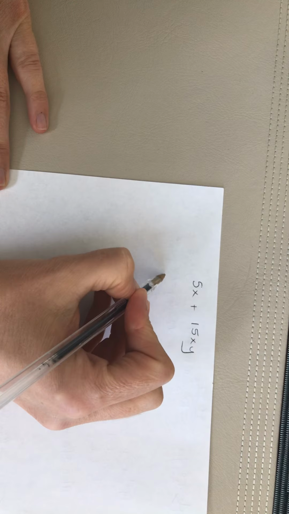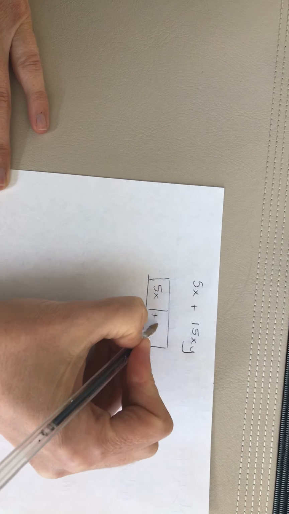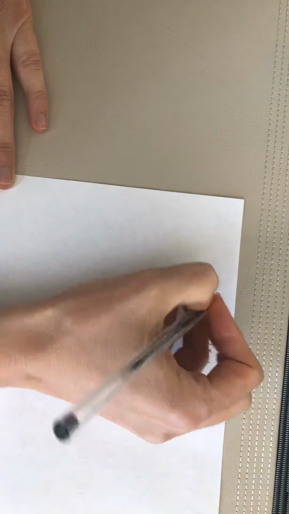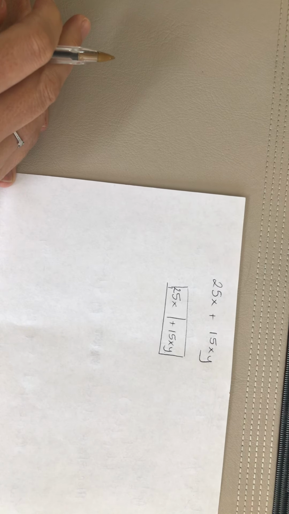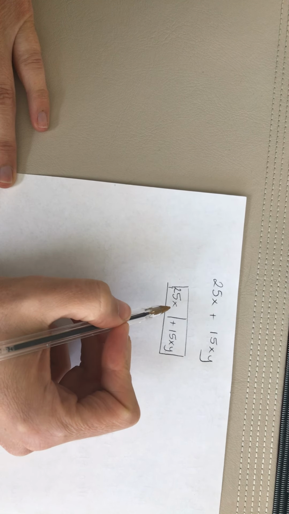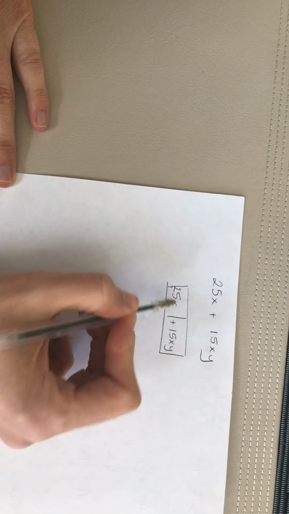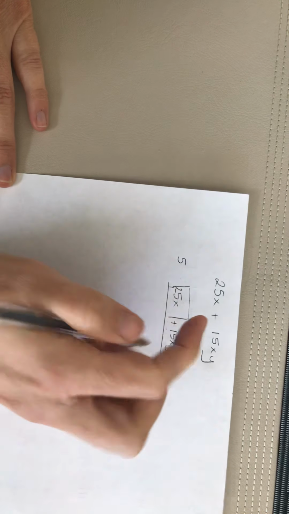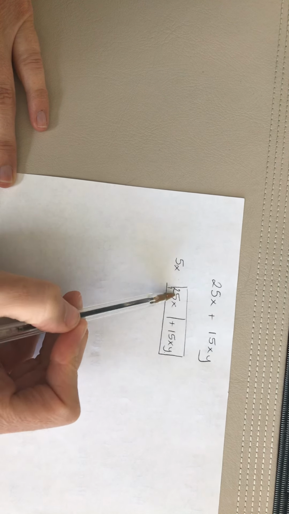well, you're looking to see, for me, it's this little box here, and the 5x goes in there, and the 15xy goes in there. Let's actually just make this 25. It doesn't matter, I'm just throwing in different ones. So what do they have in common? Does any number go into both those numbers? Yes, 5 does. Does any letter in common there? Yeah, x is.